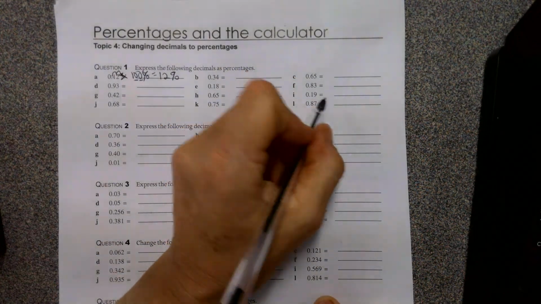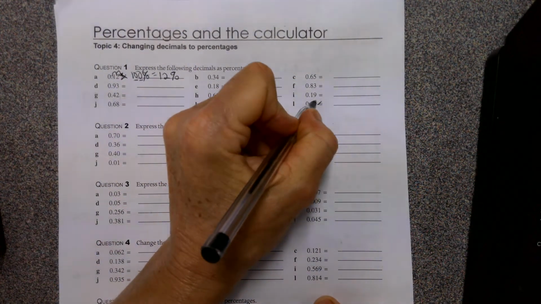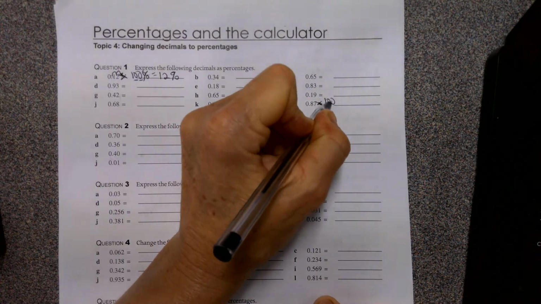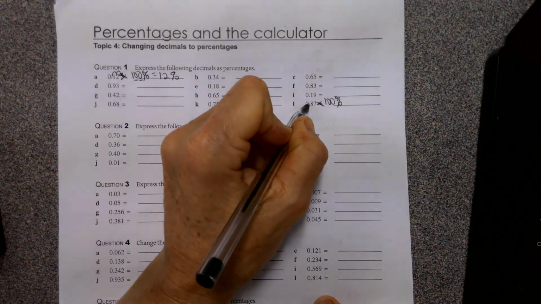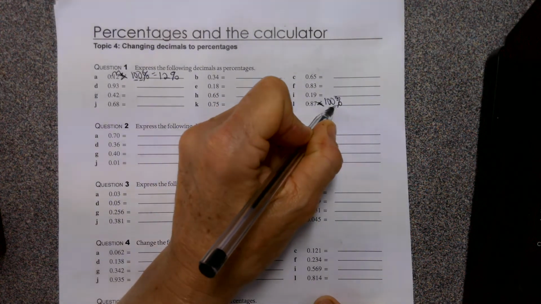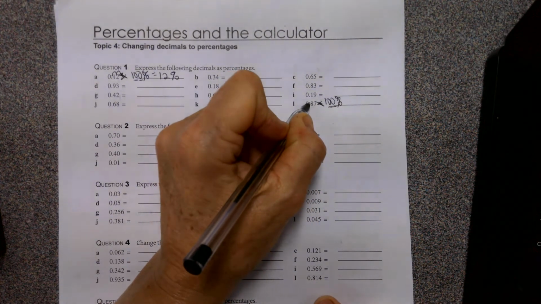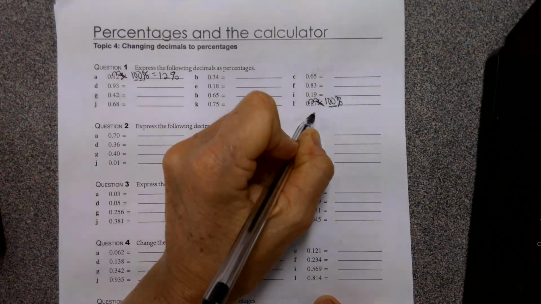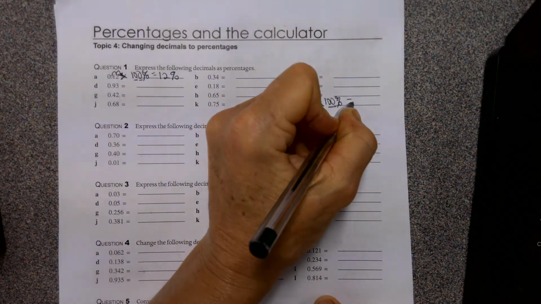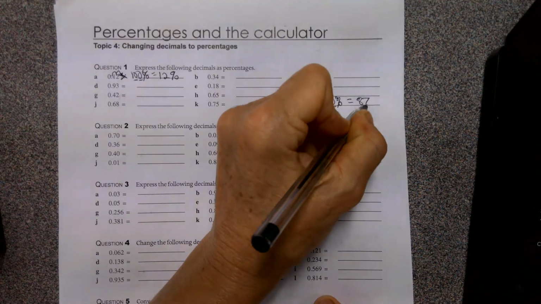Let's go to the last one. Once again, to change it to a percentage, we multiply by 100%. Whenever you multiply a decimal, you move it, the number of zeros, to the right. So it's 1, 2. And we've moved the decimal point, it's now 87%.